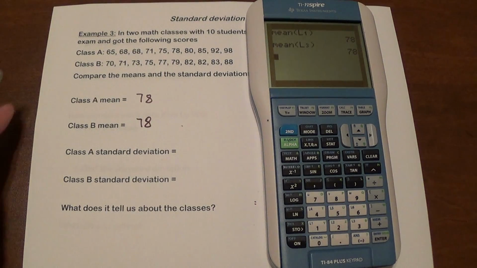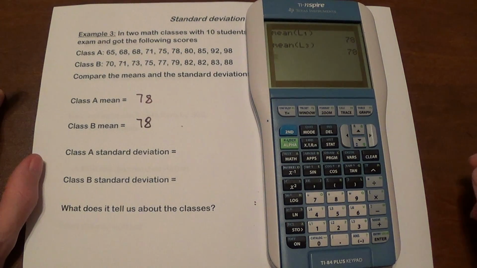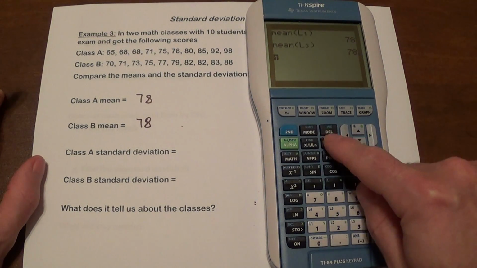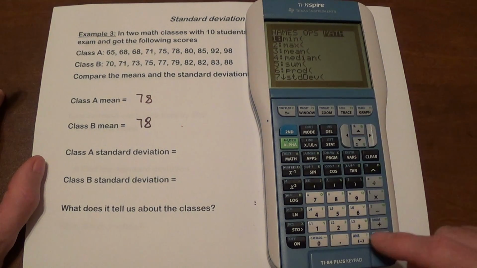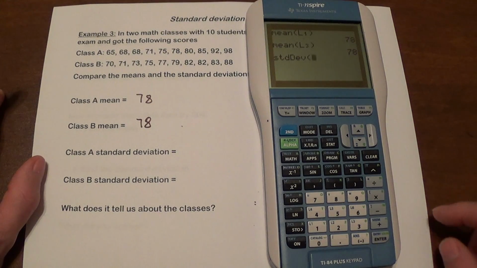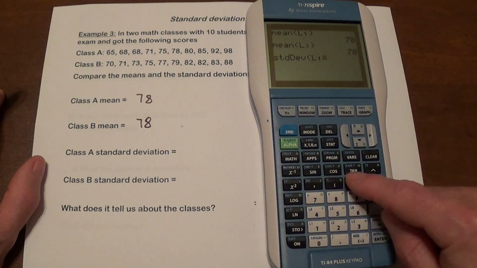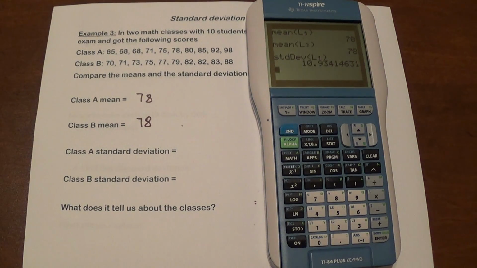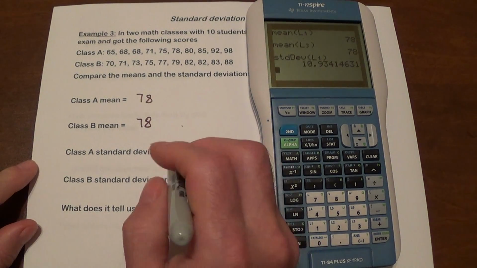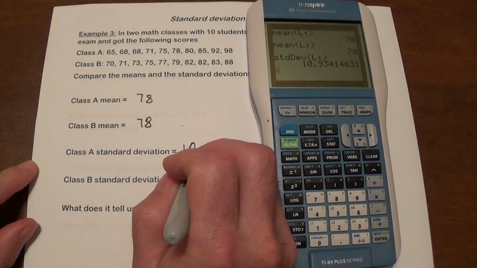So is that actually the case? Well, let's find the standard deviation. We're going to do second stat, go to Math, and use option 7 for standard deviation. I'm going to do it for class A, which is list 1. And I got 10.9. I'm just going to round it to one decimal place, 10.9.